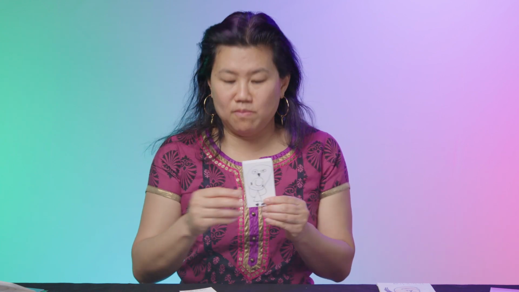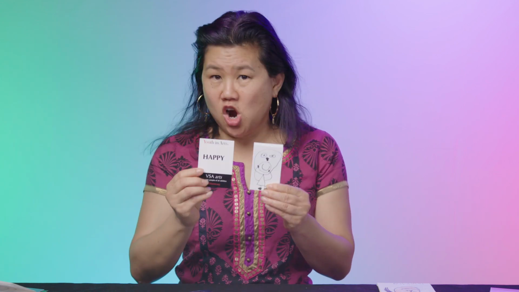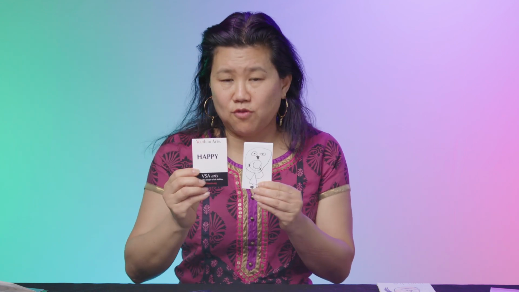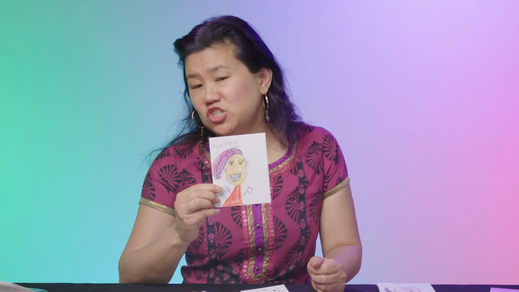After students create more than one, they could trade them with each other. These are tiny, and they're made to mirror the size of our current cards so that kids can trade them back and forth. But you also can go from there to create a bigger version. So here's Jennifer's bigger version of happy.